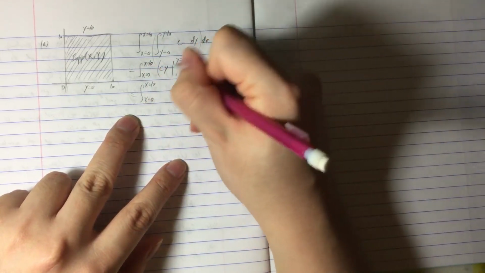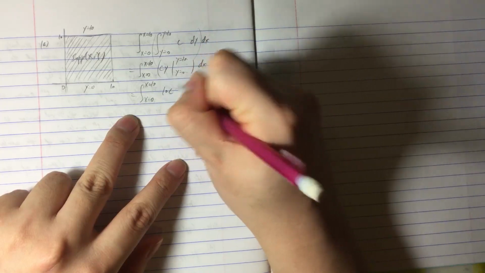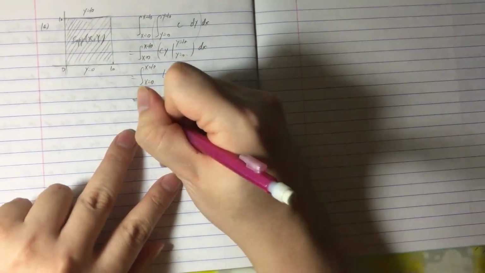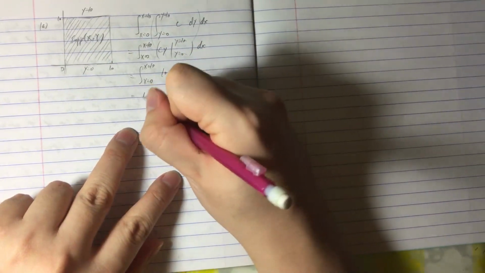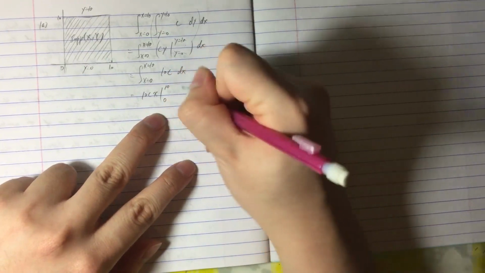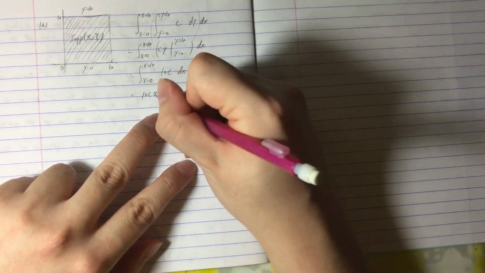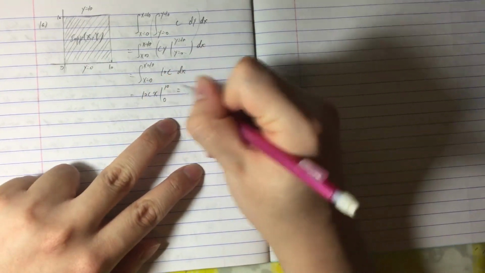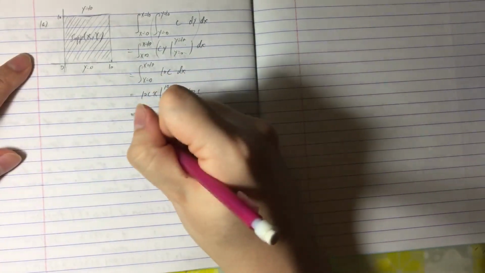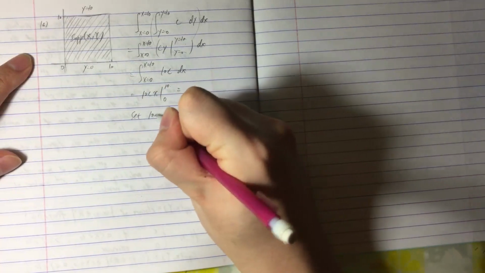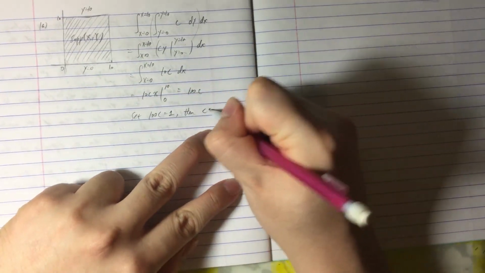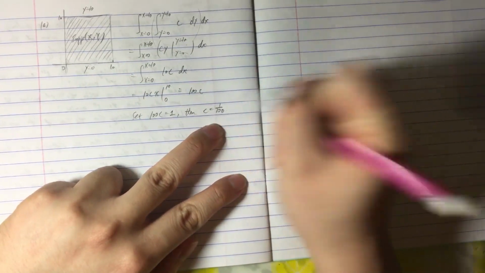If I plug in 10 for y, I get 10C. If I plug in 0 for y, I get 0. Next, take the antiderivative with respect to x. I get 10Cx. Then evaluate x from 0 to 10. If I plug in 10, I get 100C. If I plug in 0, I get 0. Then I set 100C equal to 1. Then C equals 1 over 100.